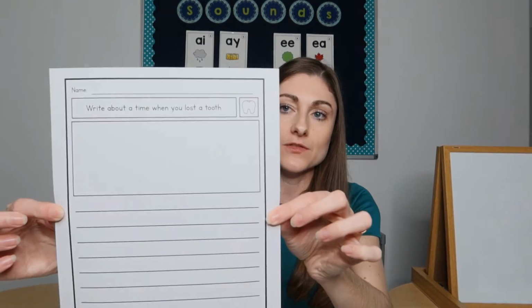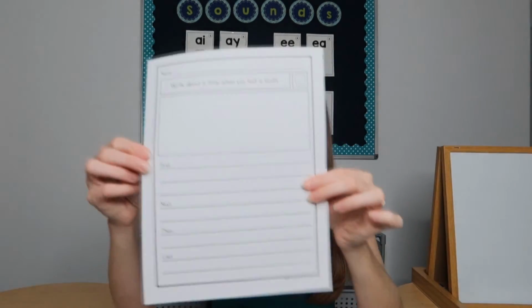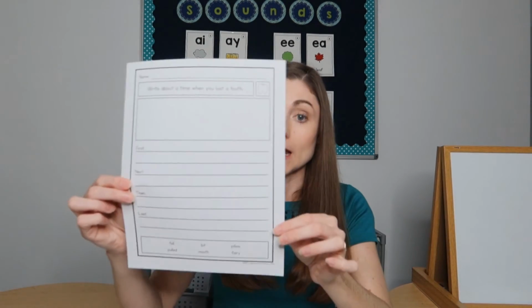And if you use something like my differentiated writing prompts, you can give different kids different versions of a prompt. So like some of your kids might just get this blank one, write about a time when you lost a tooth. Perfect. Some of your kids, maybe you do sentence starters. Some of your kids, maybe you do sentence starters and a word bank. Maybe some of your kids have, I don't know if I have an example, but all three, right? Like sentence starters, a word bank, and then the self-assessment checklist.